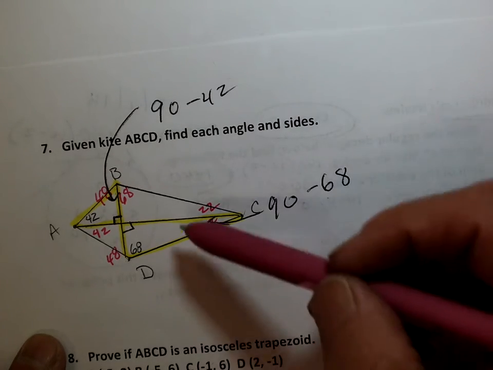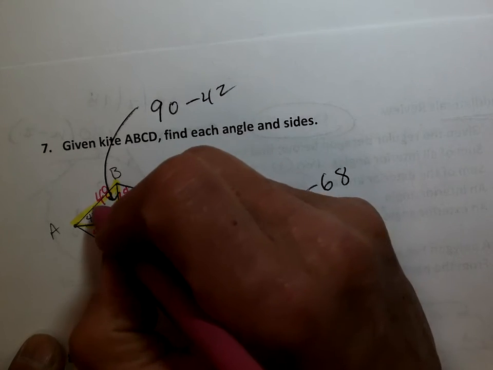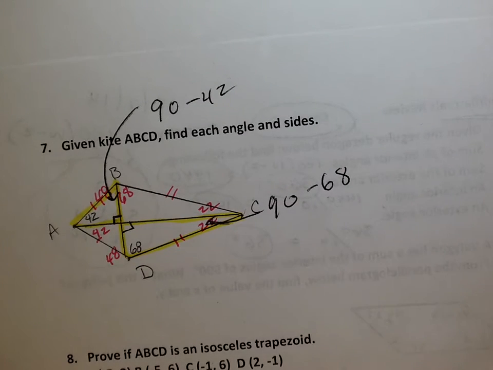And as far as sides, these two sides are equal, right? And these two sides are equal. So you might see that tomorrow or Monday, okay?